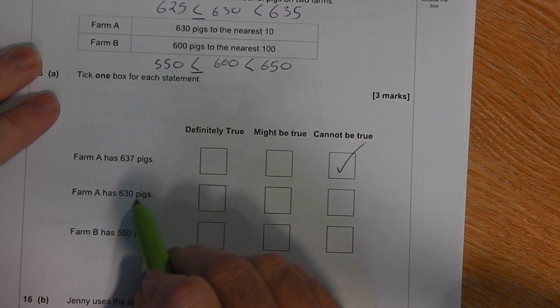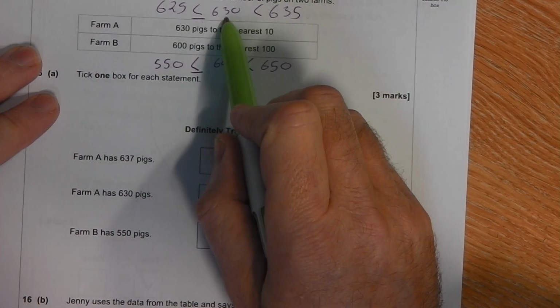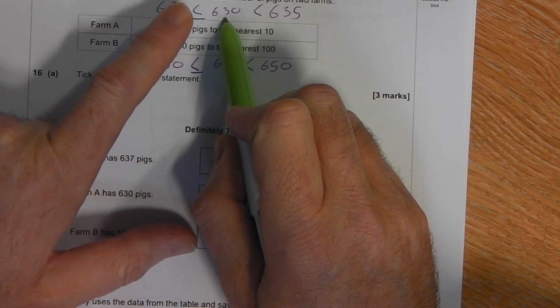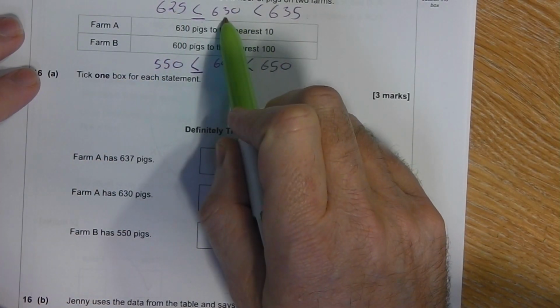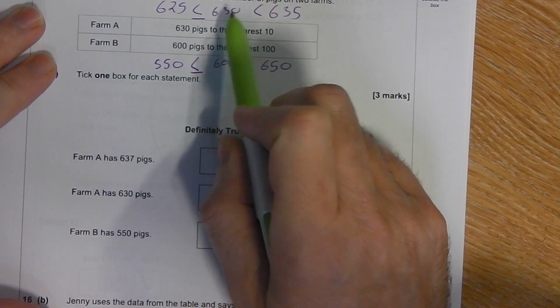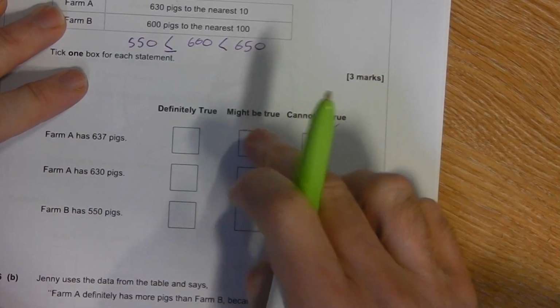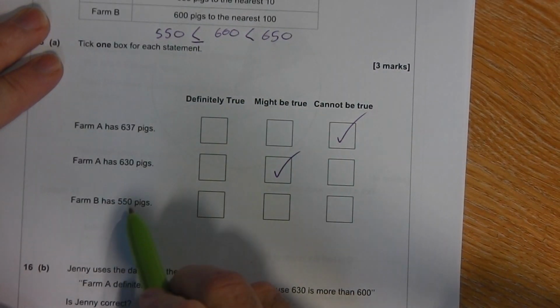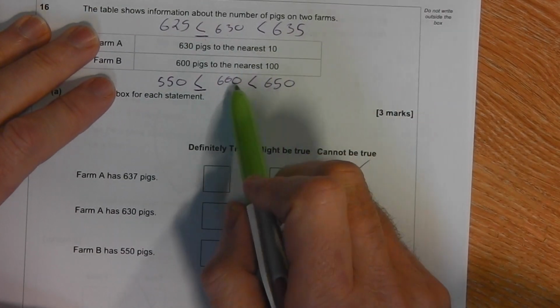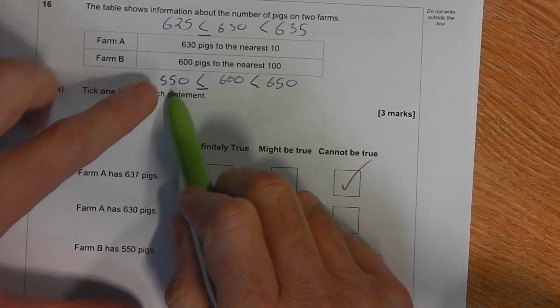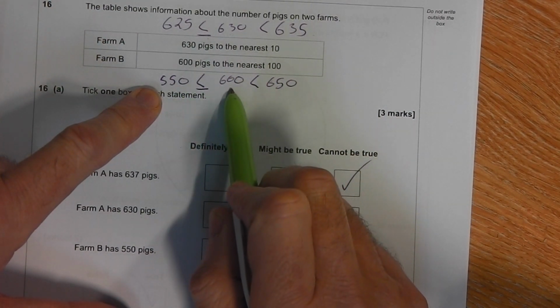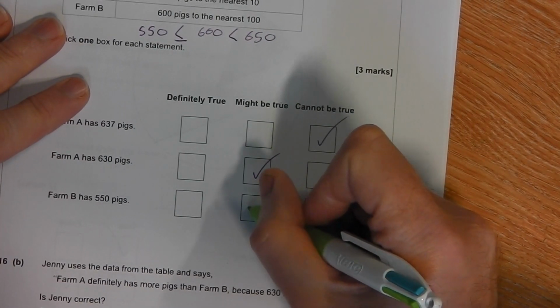Farm A has 630 pigs. Well, that's what it's been rounded to, and we've got the upper and the lower bounds, but just because we've rounded to the nearest 10 doesn't mean it wasn't already that. So that could be true. That might be true, as it says there. And farm B has 550 pigs. And again, when we look at the range, yes, they could have had 550 to round up to 600. So again, might be true.